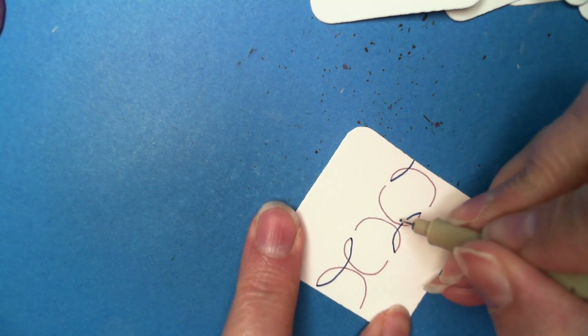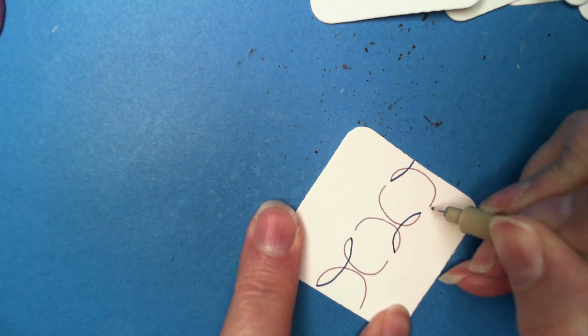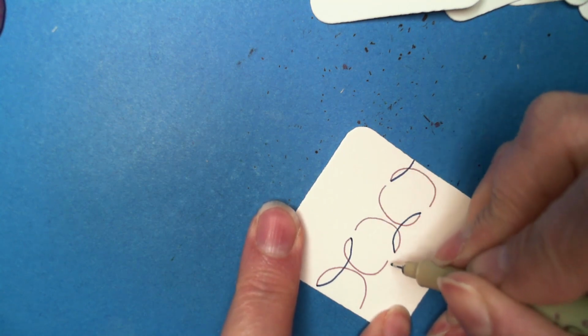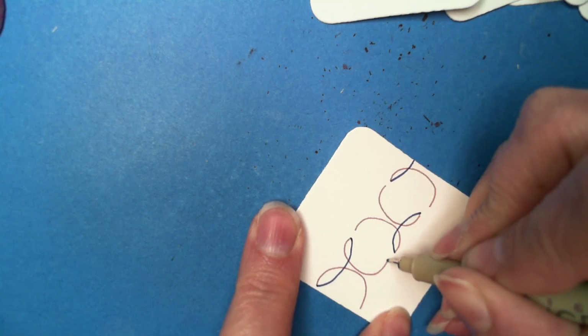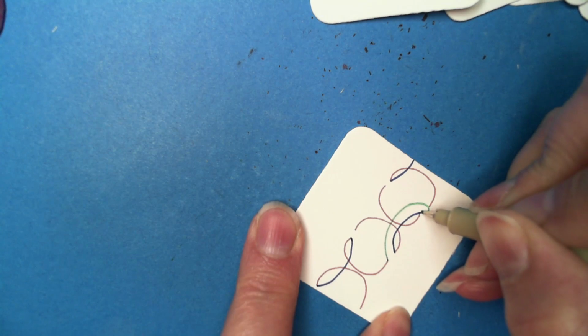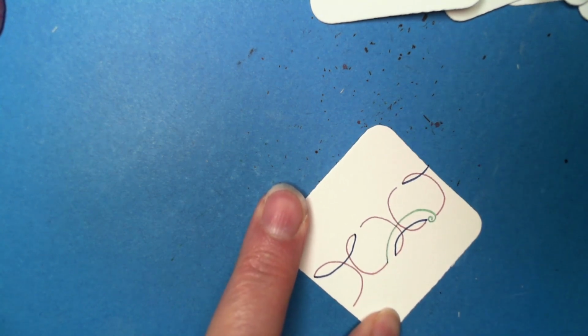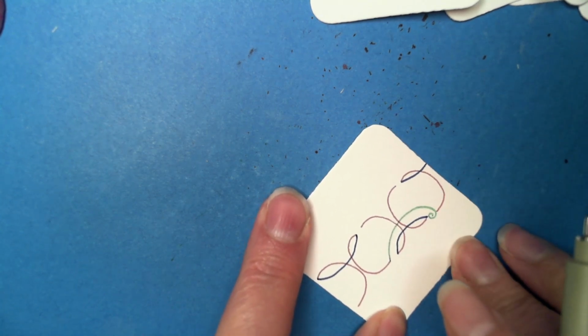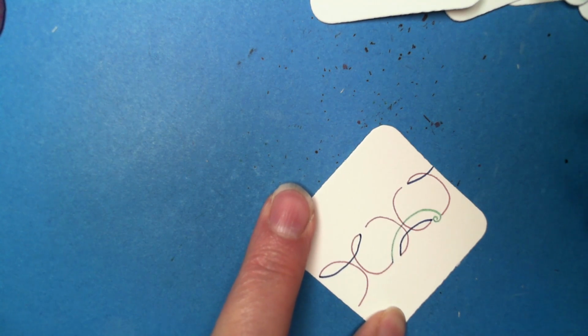we're going to do the curve line, but then just as it gets to the end, we're going to add a little curlicue, a little spiral. Like that. And let's see.